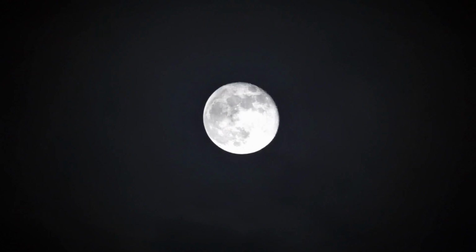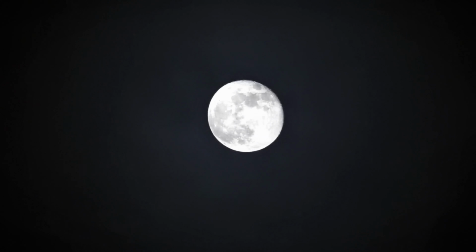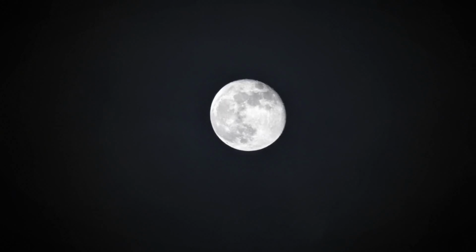The moon is the fifth largest satellite in the solar system. Despite its relatively small size compared to Earth, the moon is the fifth largest natural satellite in our solar system. It's unusually large relative to the planet it orbits.